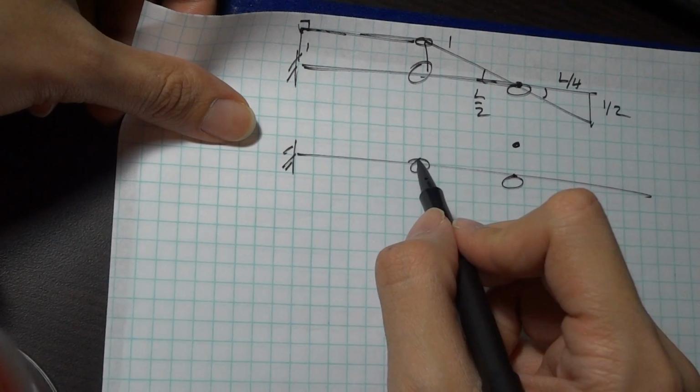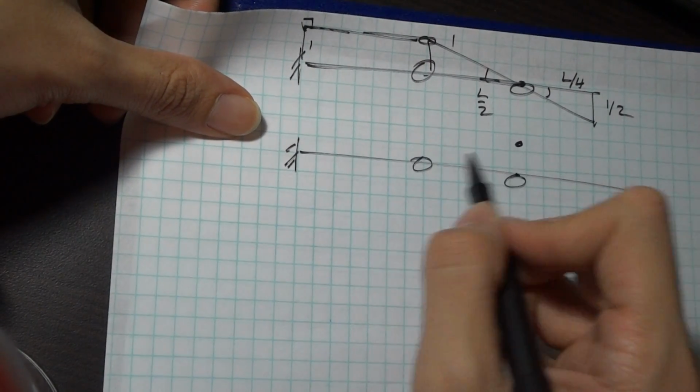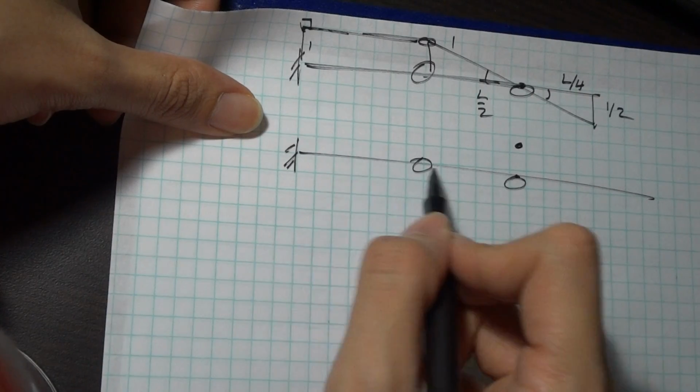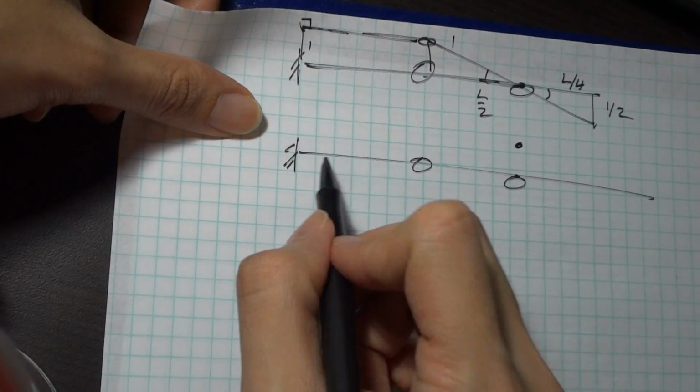I have to pass through the hinge, right? But I can have free rotation here. Let's look back at this member. Can this member rotate at all?